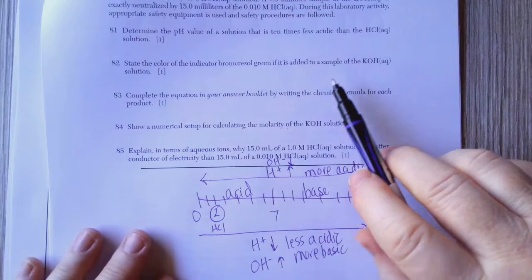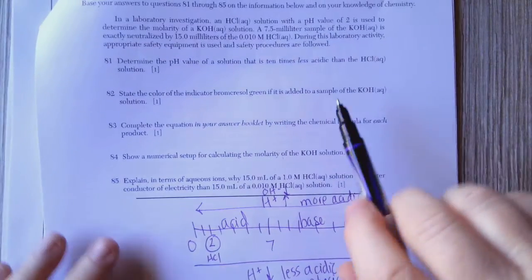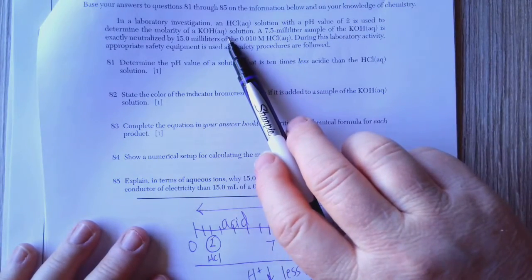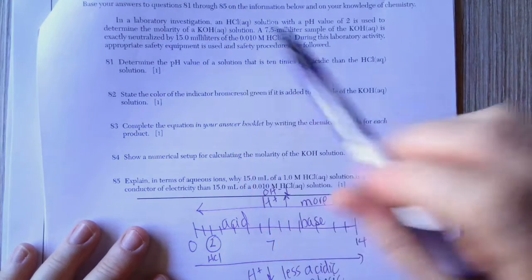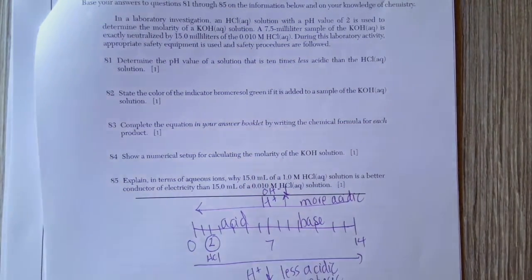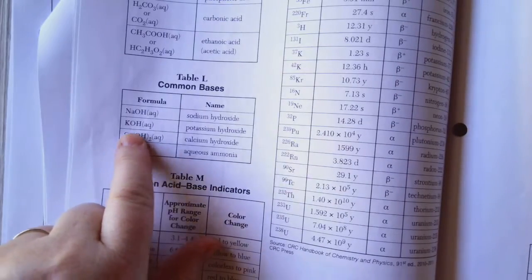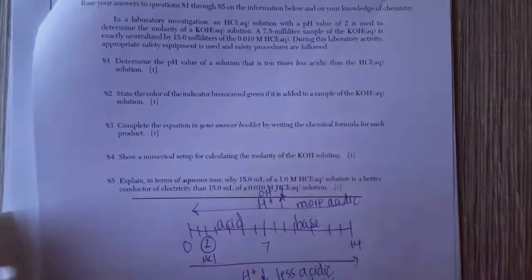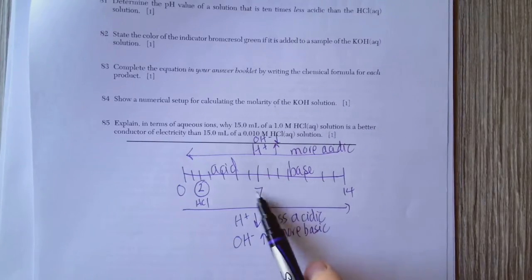All right. State the color of the indicator brom-cresol green if it is added to a sample of KOH. Well, let's look up here. KOH, it doesn't tell me the pH. So what do I know about KOH? Well, KOH is a base. Bases have a pH greater than 7.